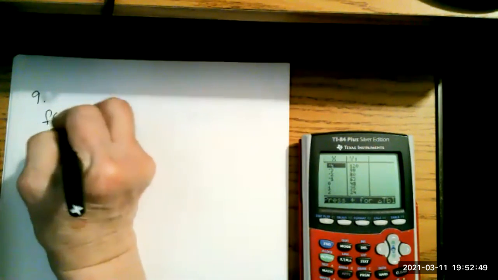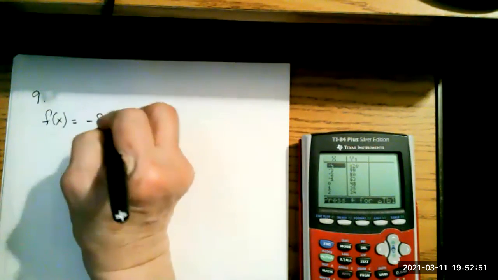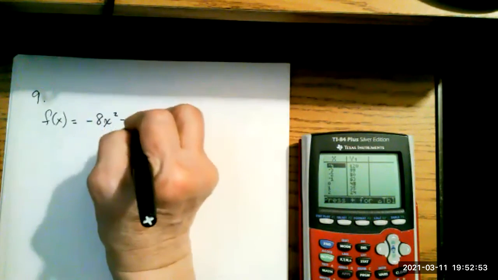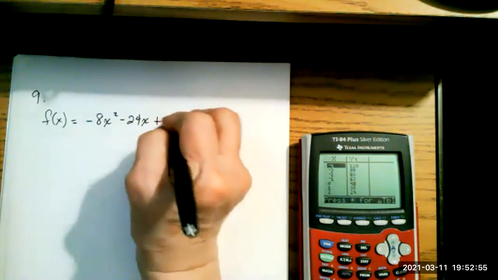Number 9 says, find the vertex, determine if it's max or min, find the value of the function, find the range, find the intervals increasing and decreasing, and that's all they ask us to do. So let's do that. Negative 8x squared minus 24x plus 5.